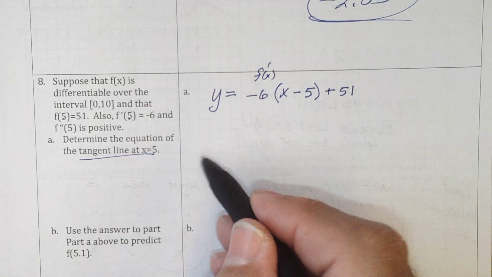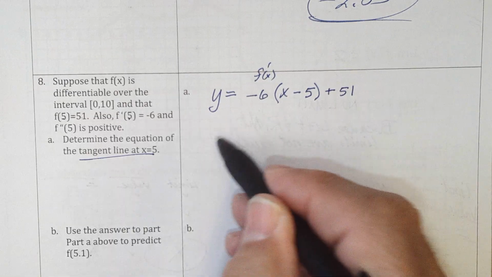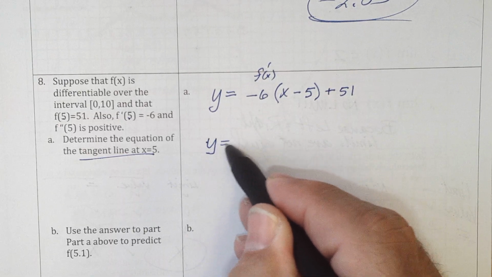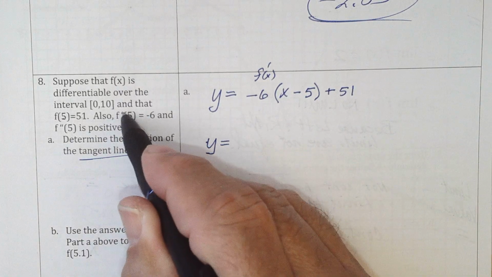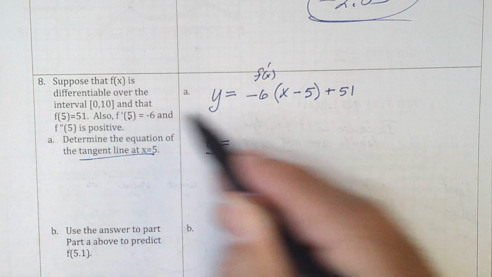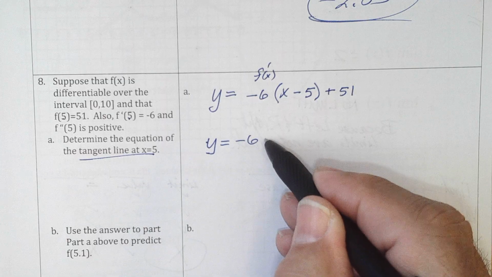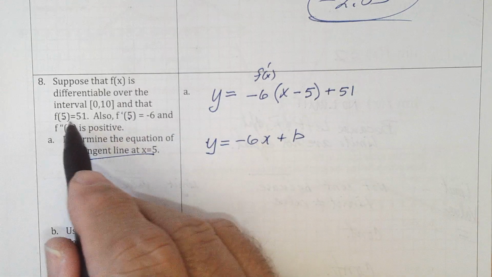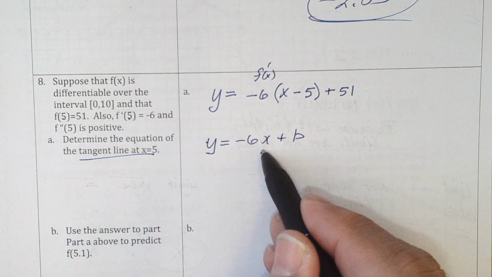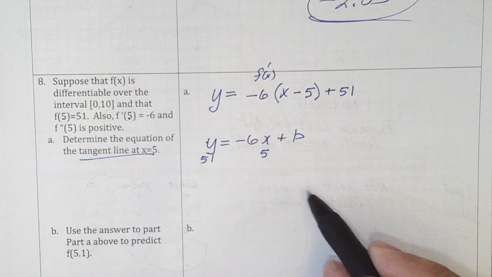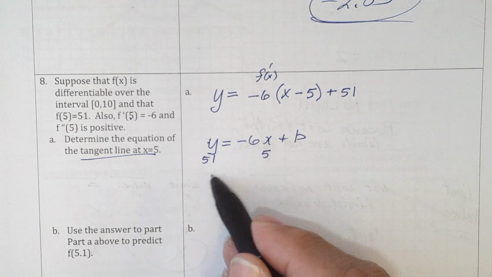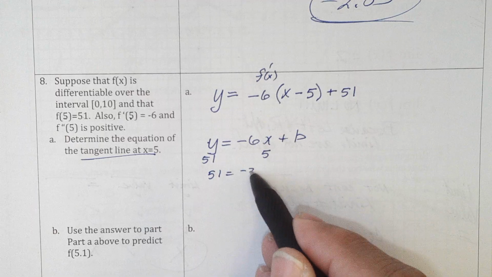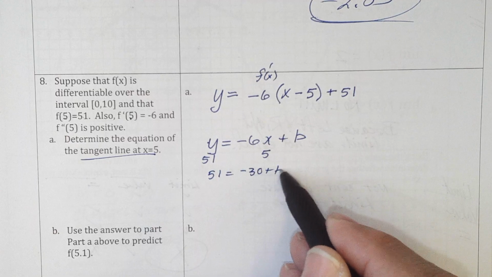Now, let's go ahead and do the y equals mx plus b. We have y equals, the slope at 5 is -6, x plus b, and the point, if I put in 5, I'm supposed to get 51. So I have 51 equals -6 times 5, -30 plus b.